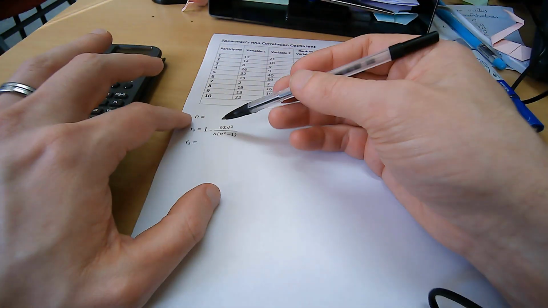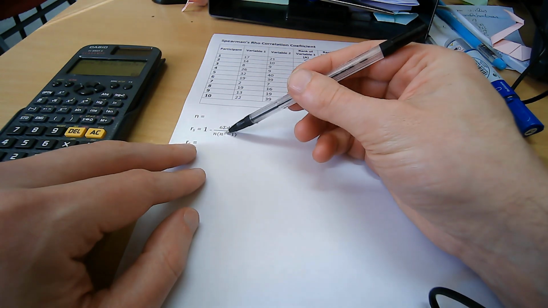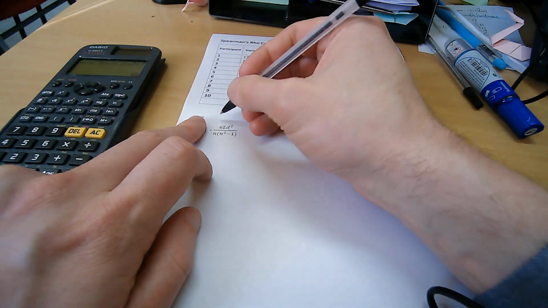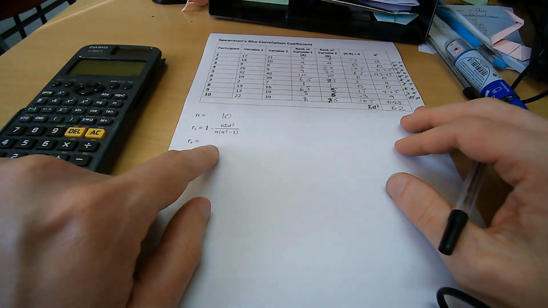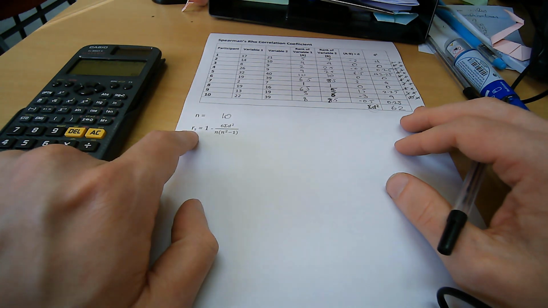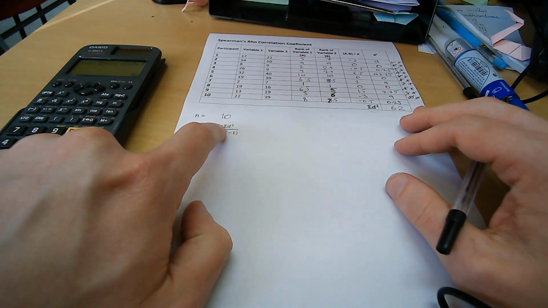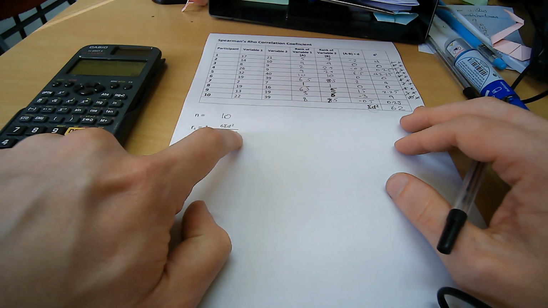The last thing we need to figure out before we can tackle this behemoth of an equation here is to work out n. N is just the number of participants, nice and easy, so that's 10. Okay, now let's have a look at this. This looks really complicated, but it's actually quite straightforward. So our rho equals 1 minus 6 sigma d squared over n times n squared minus 1.